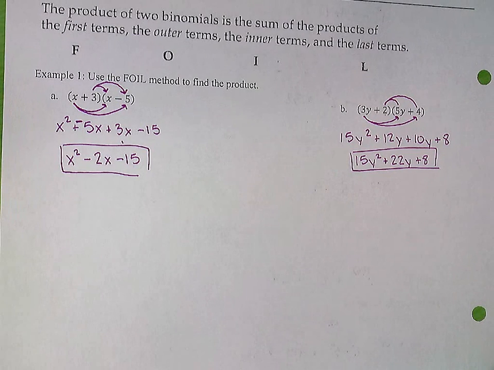Okay, so is this starting to kind of come back to you, your properties of exponents and how to FOIL? Okay, any questions before you start working through your assignment?